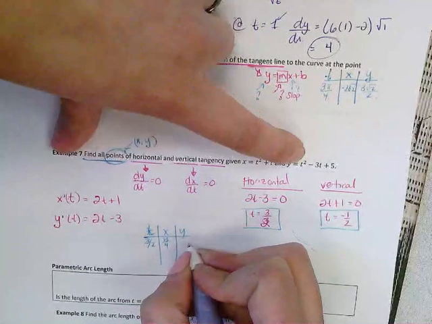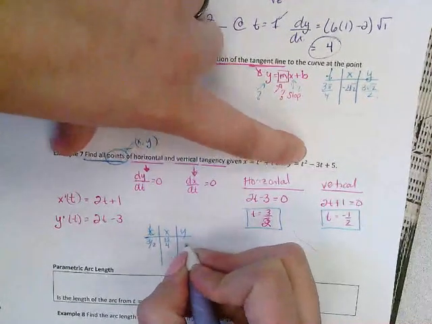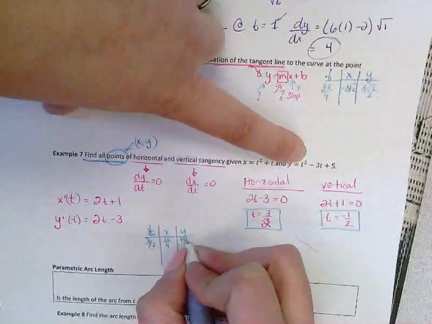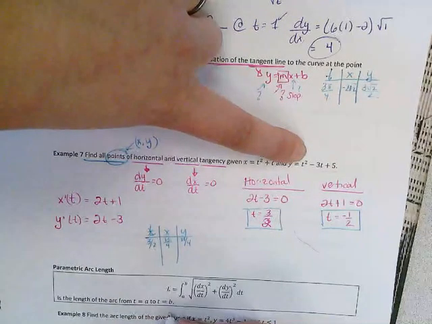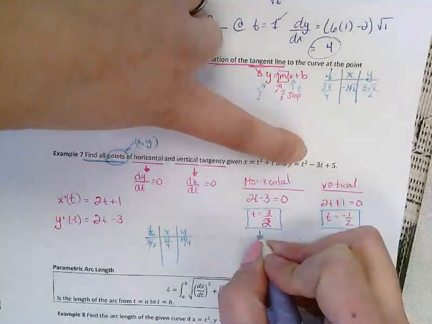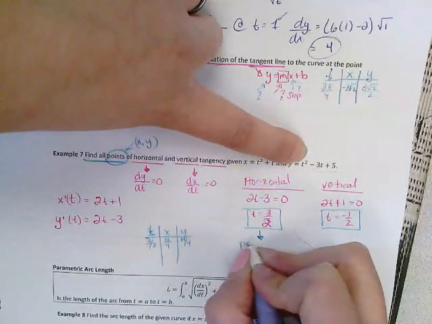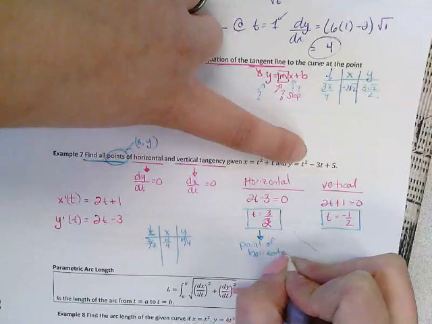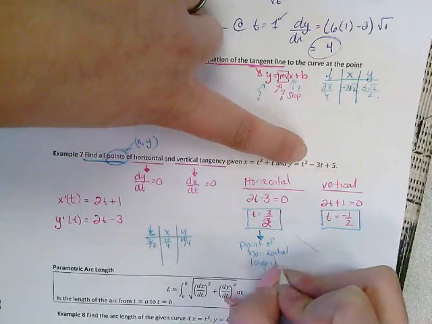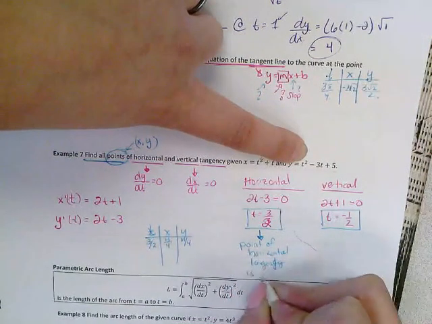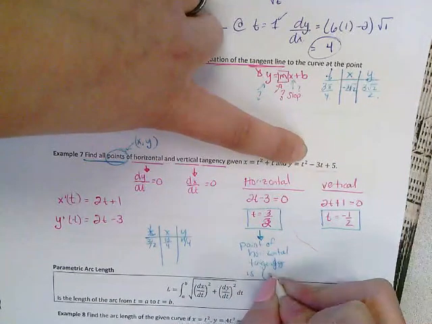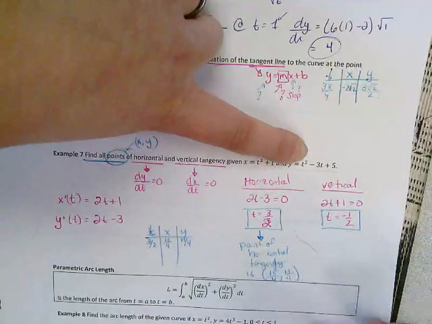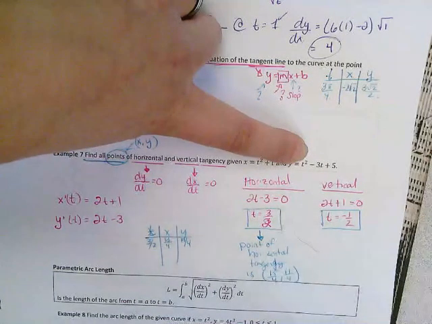So 3/2 squared is 9/4, minus 9/2 plus 5 is 11/4. So the point of horizontal tangency is 15/4, 11/4.